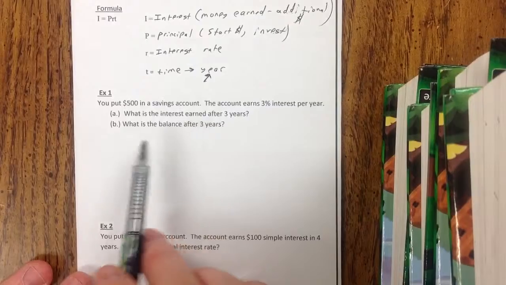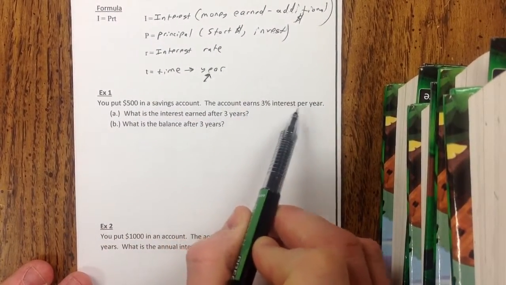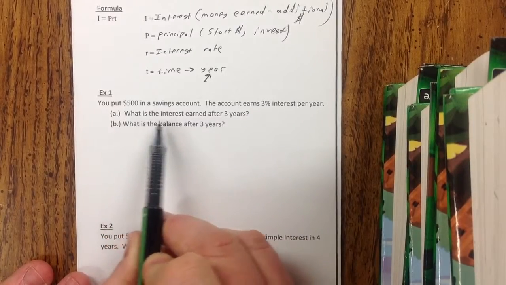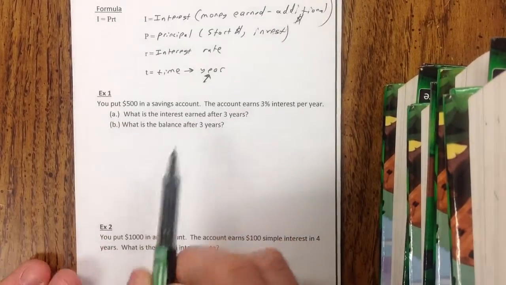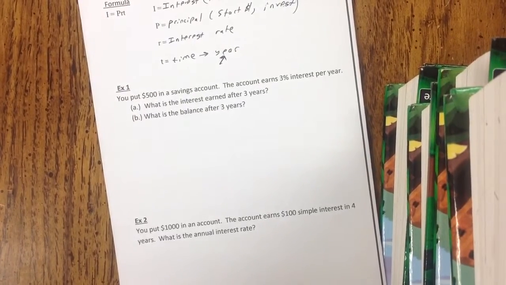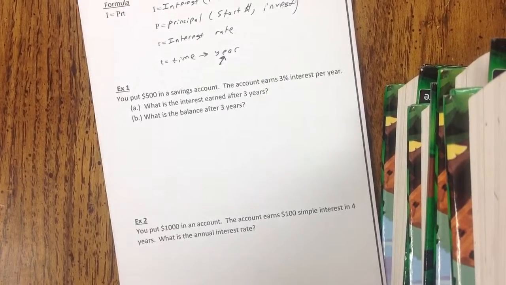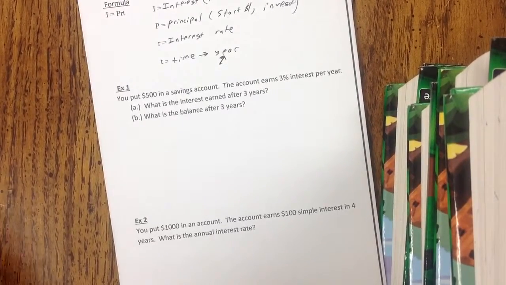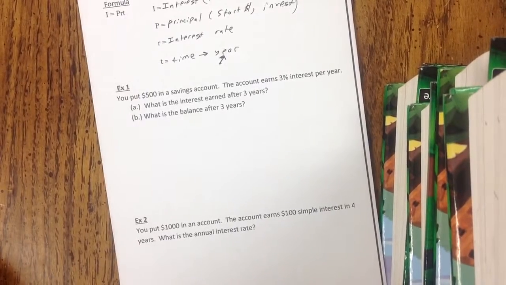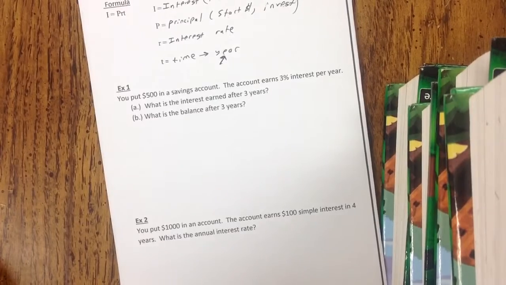All right, so here's what we're looking at. Example 1. So you put $500 in a savings account. The account earns 3% interest per year. A, what is the interest earned after 3 years? And B, what is the balance? This is the way banks work. They say, listen, if you give us your money, you can put it in the account, and if it just sits there, then we'll give you a little bit of it. A savings account's not going to give you a big investment, but they will give you a little bit just for saying, hey, give us your money. And while it's sitting there, they're going to use it. So they're going to use some of your money to invest and things like that, but at any time, if you want it, they'll give it to you.